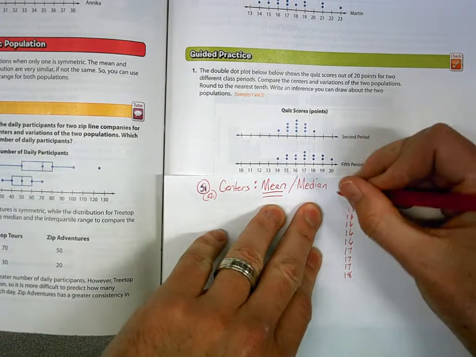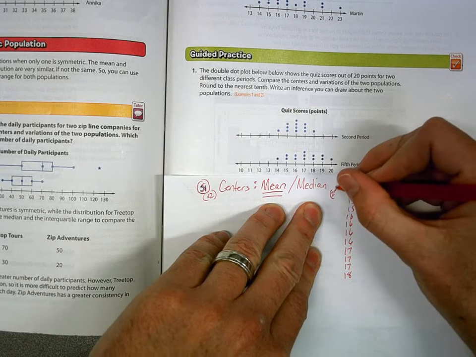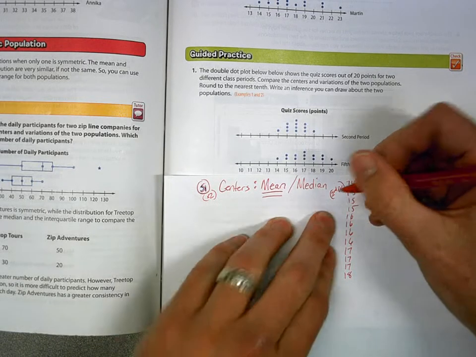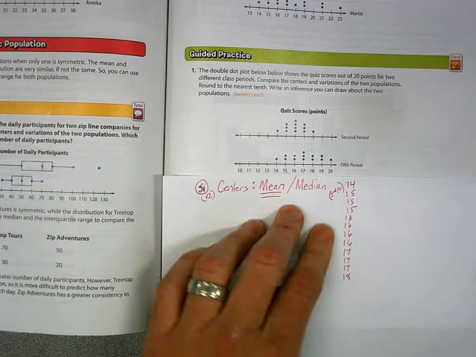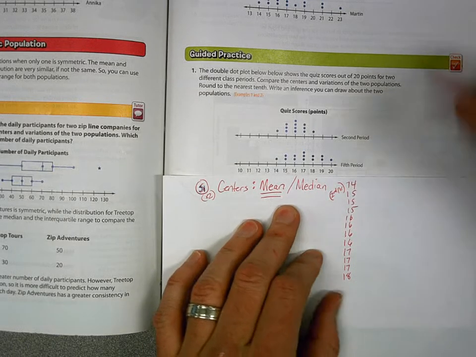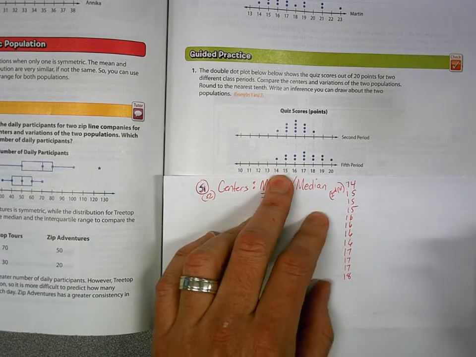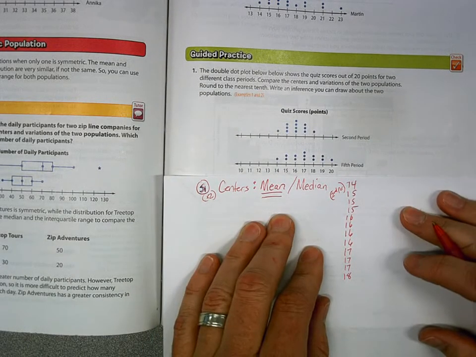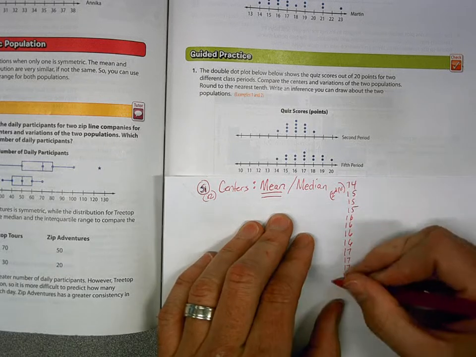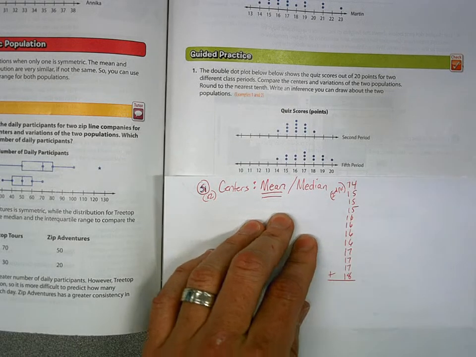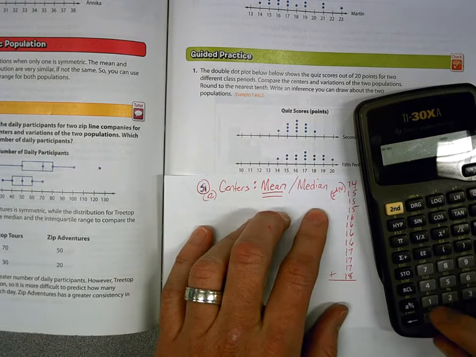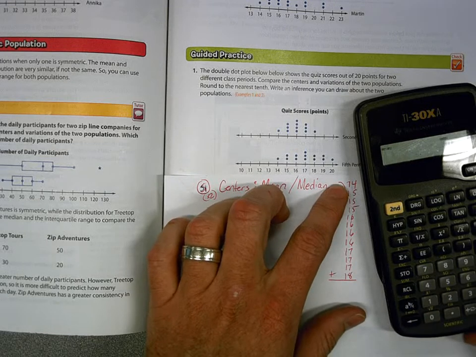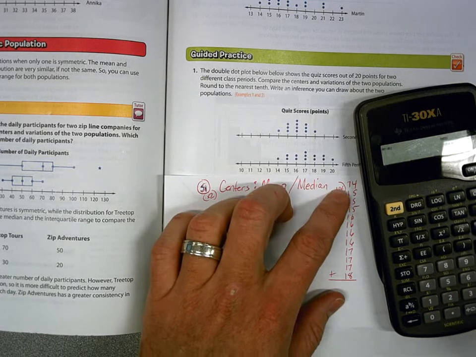Now what I probably want to do, by the way, is make a little note to myself so I don't lose track here. This is for my second period class when it comes to their quiz scores. So, finding the mean, I'm going to say 14. Now, to speed this up a little bit, some of these I can combine in my head.